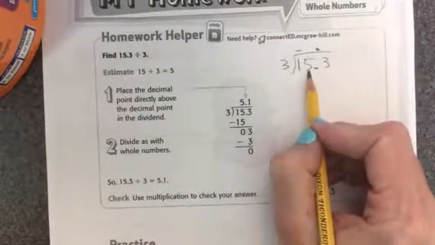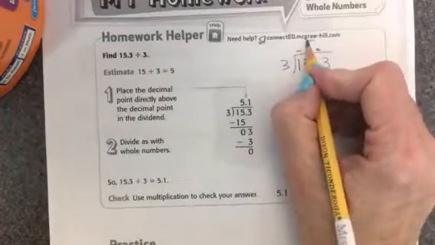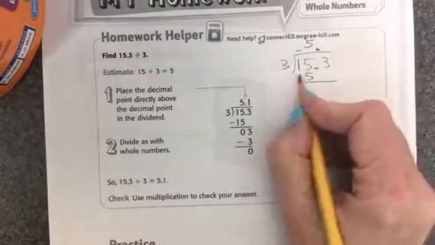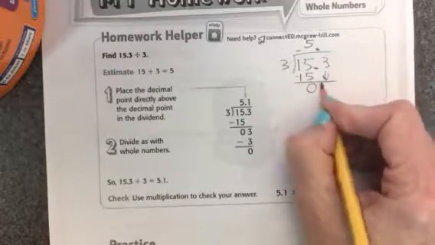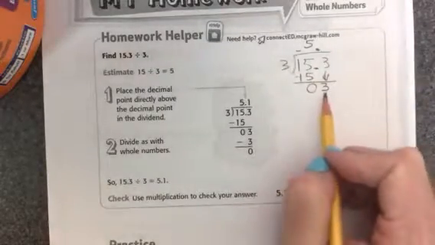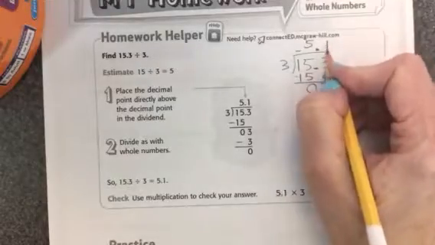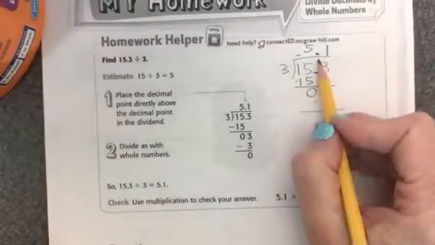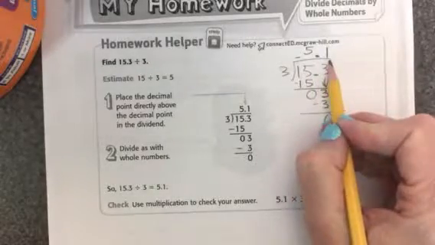How many times will 3 go into 15? It'll go 5 times. 5 times 3 is 15. And I subtract and get 0 and bring the 3 down. How many times will 3 go into 3? It'll go 1 time. 1 times 3 is 3. And when I subtract, I get 0. So the answer is 5 1/10.